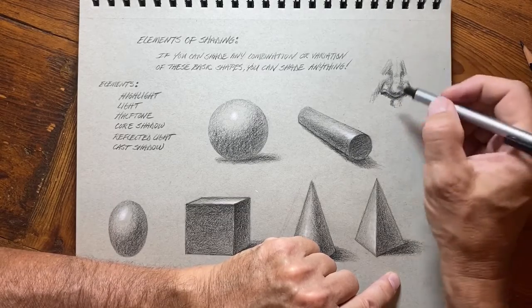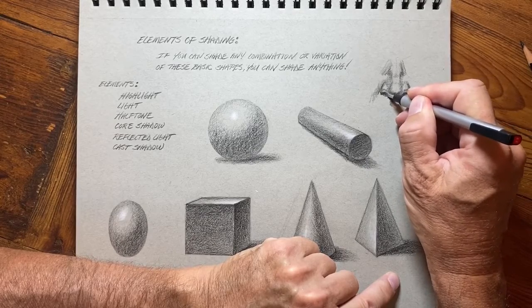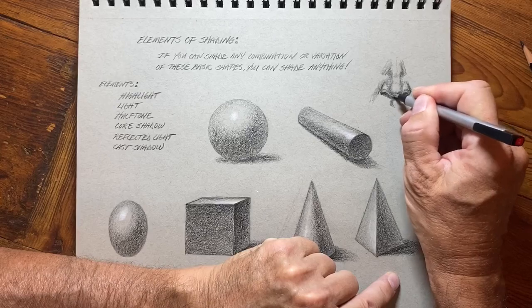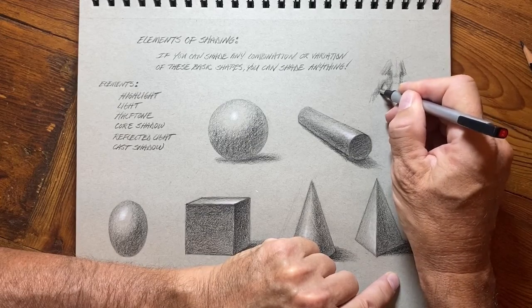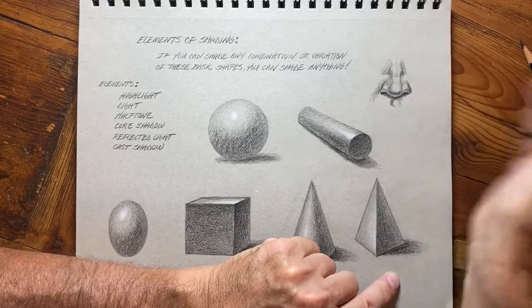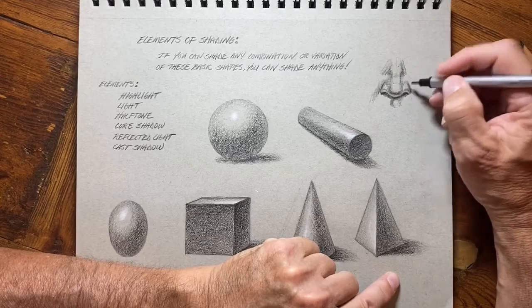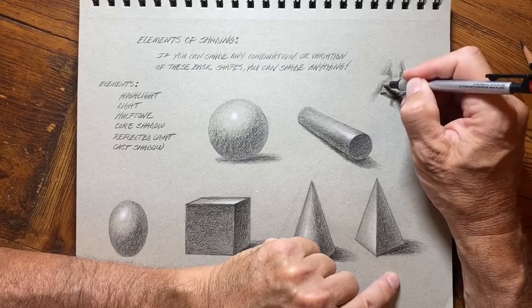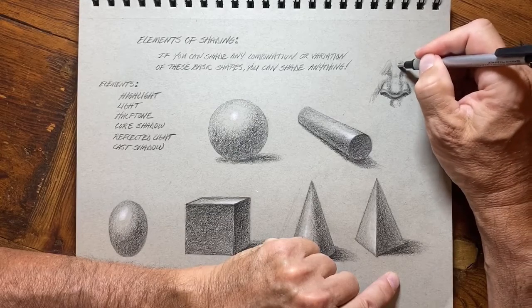So I want to just kind of clean up the reflected light in here. And I'll go back over it. And right through there, just so you can see how this eraser can really be helpful. And the top part of the wing of the nose in here is going to have light on it, which we'll work on here in a minute.